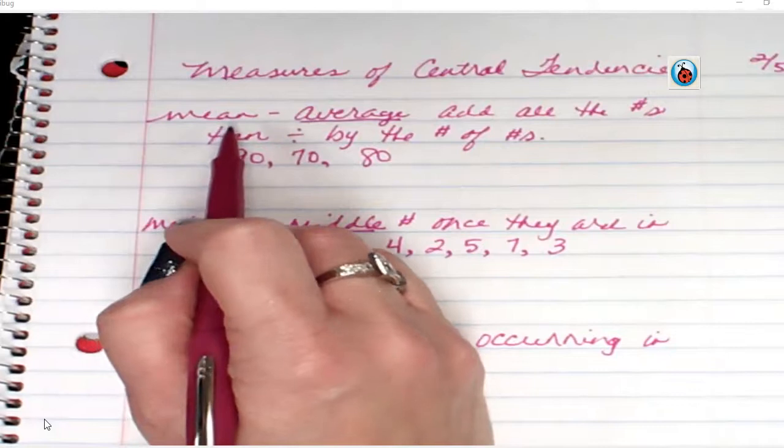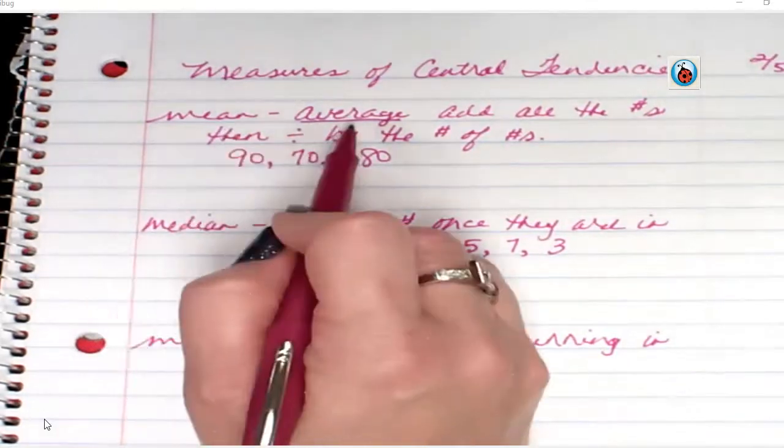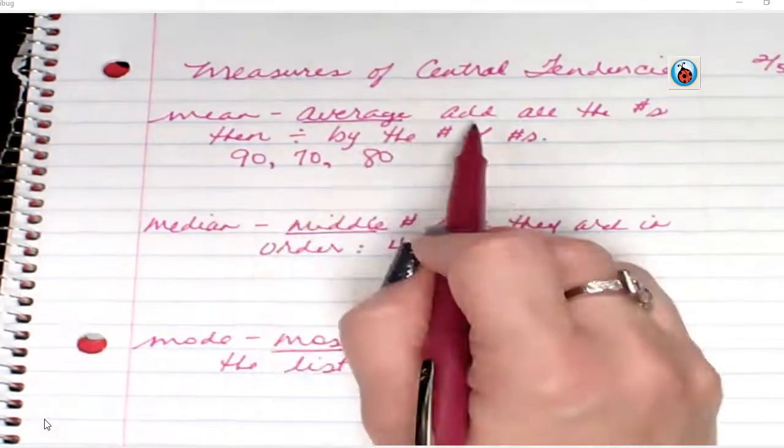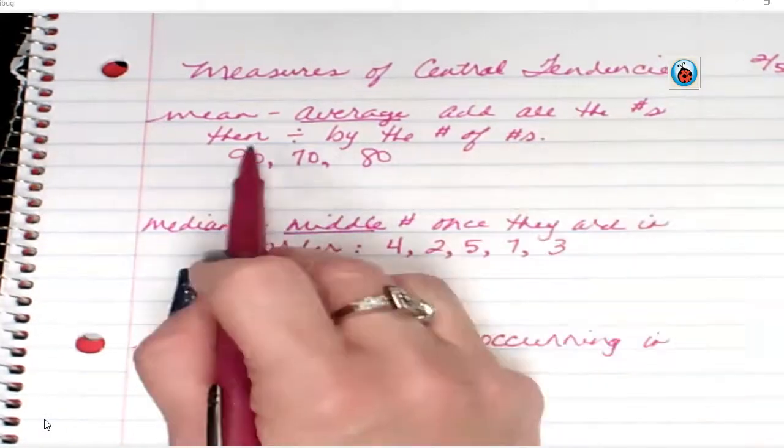I like to think that a mean teacher makes you find your own average. An average is when you add all the numbers, then divide by the number of numbers.